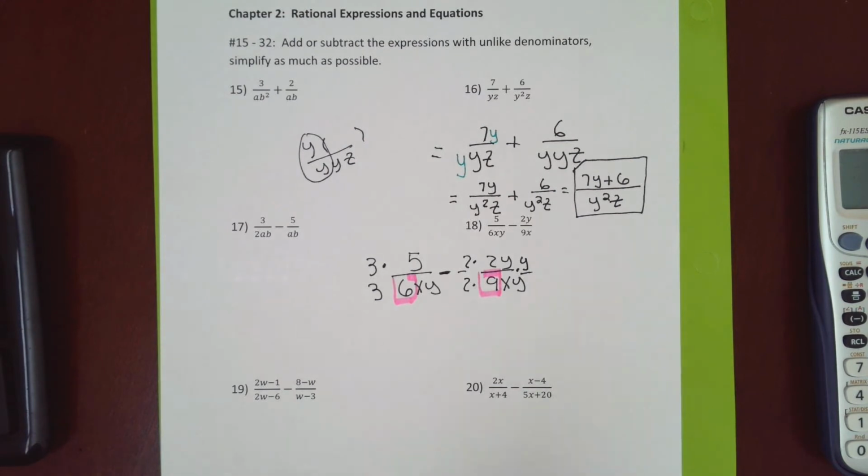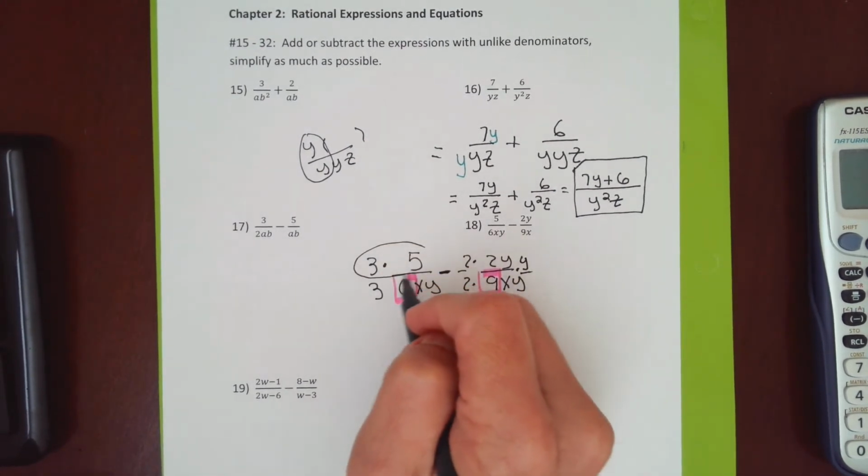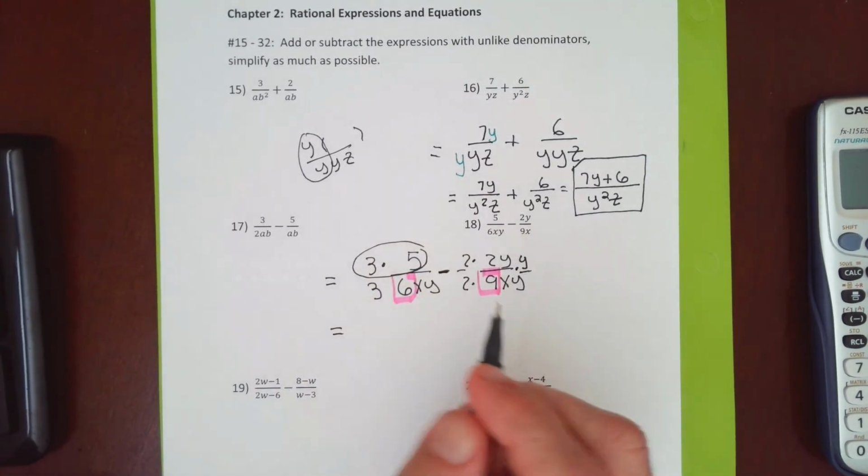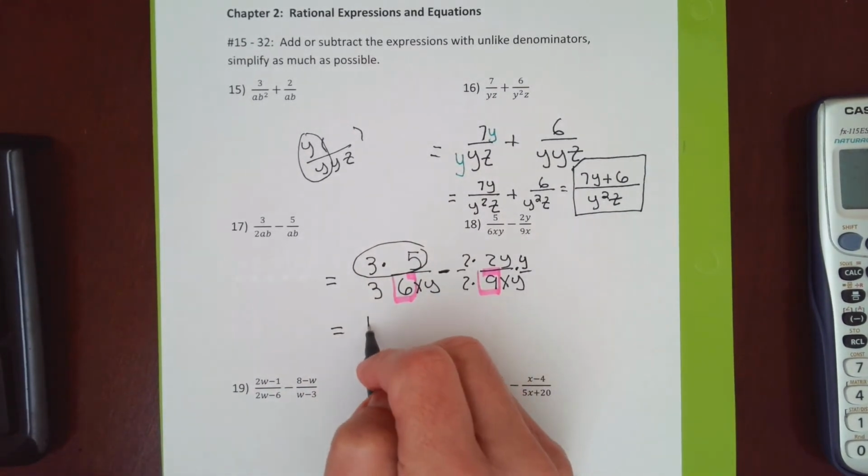Now let me multiply some stuff out here. In the numerators, I'm going to multiply the 3 and the 5. I should write equals because this is equal to the line above it. In the numerators, I multiply the 3 and 5 and get 15.